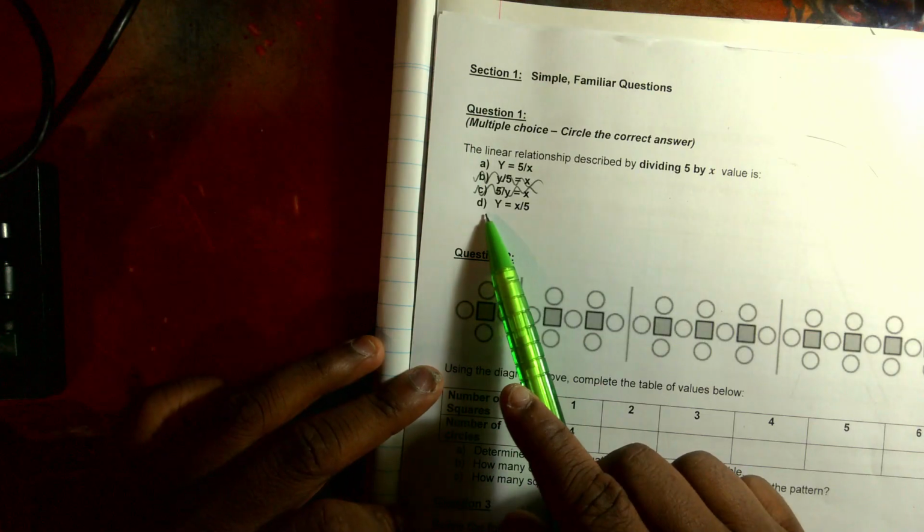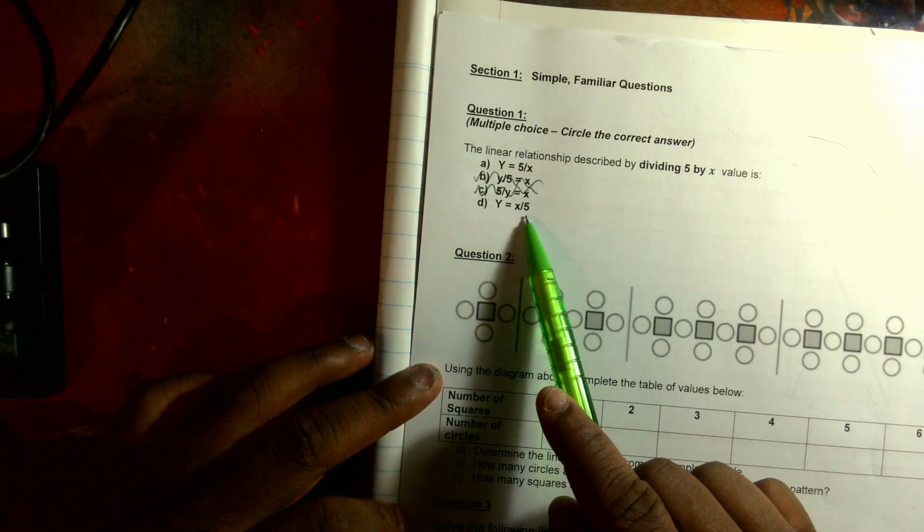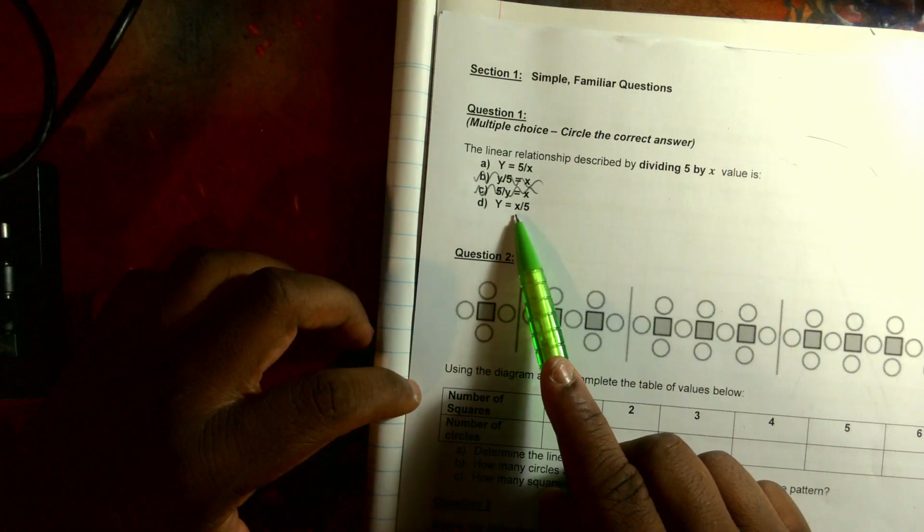Next one. Let's look at D. We've got x divided by 5. And then A is 5 divided by x. So here we're dividing 5 by x. Here we're dividing x by 5. So our answer here has to be A.